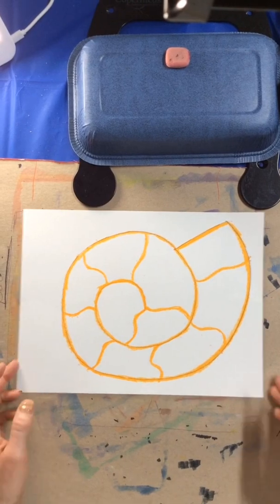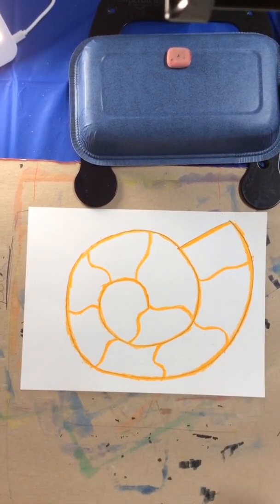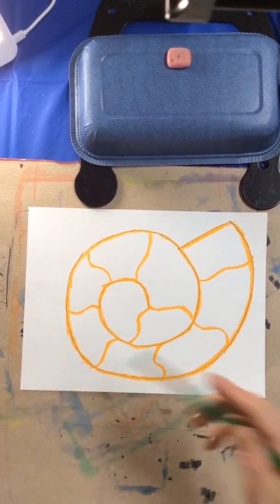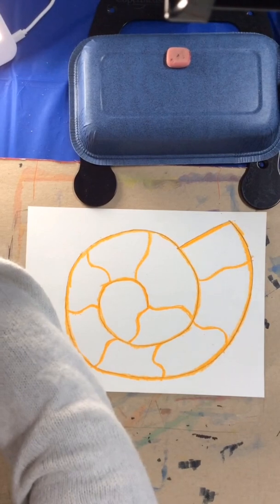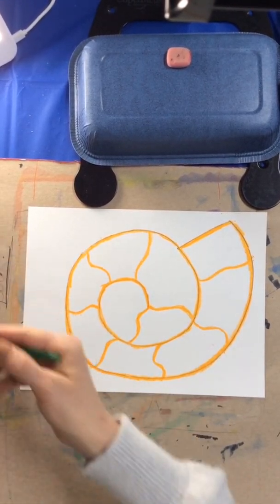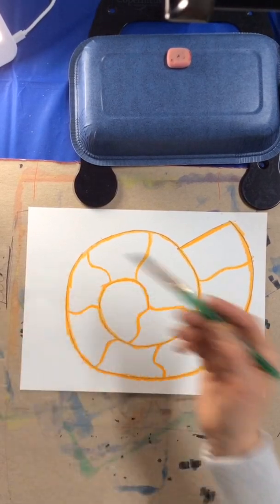Ooh, that looks so good. I love spirals. They are so beautiful. And now this is the fun part. When you are using your watercolors for this part, I want you to have fun mixing some colors. Okay?